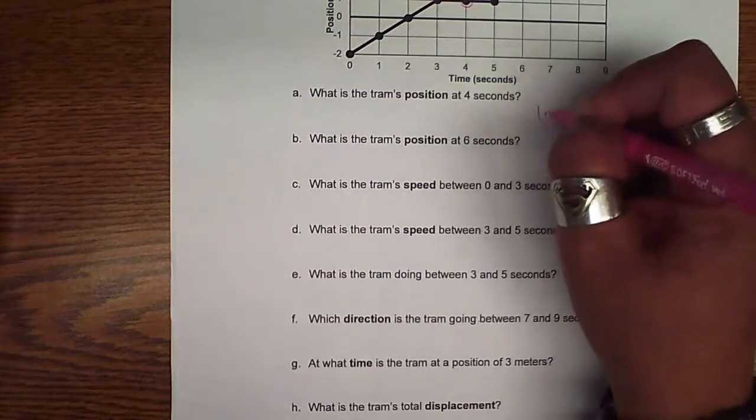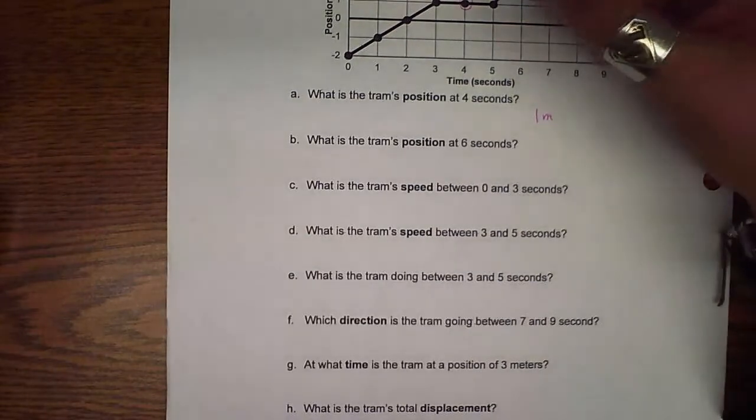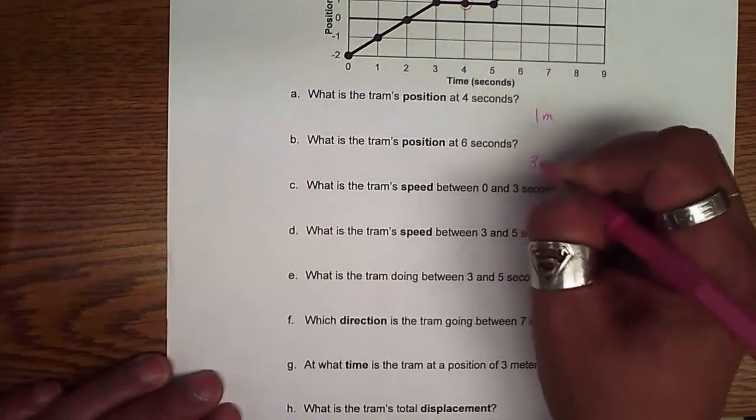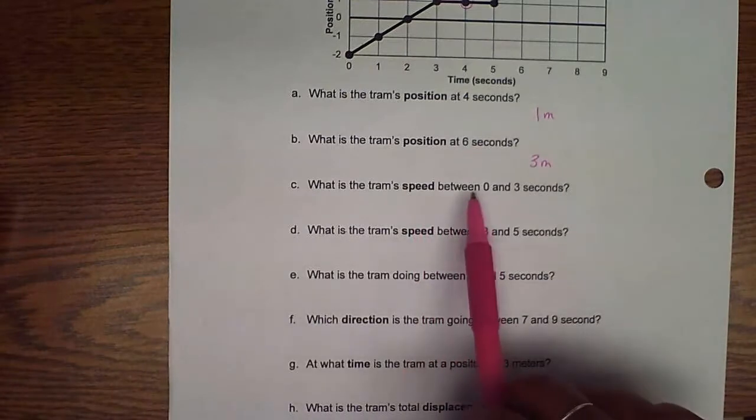All right, so now this one, we are reading this graph in order to answer these questions. So the first question says, what is the tram's position at 4 seconds? So here, 4 seconds right here. The position is 1 meter. At 6 seconds, so here, 6 seconds is at 3 meters. Now it says, what is the speed from 0 to 3 seconds?